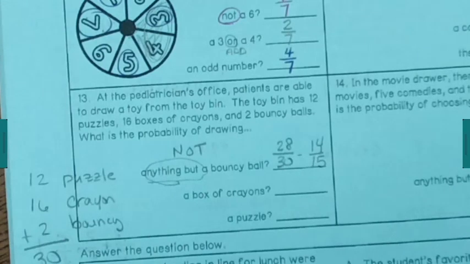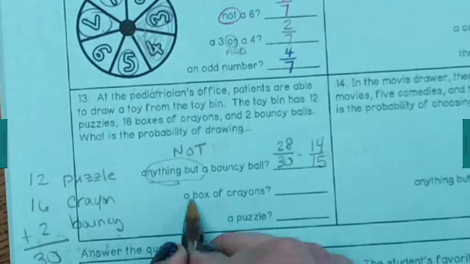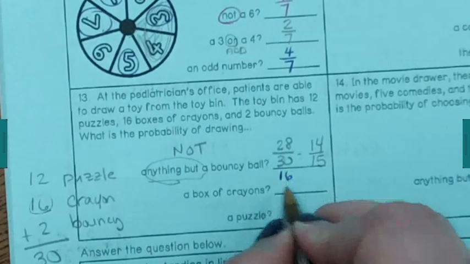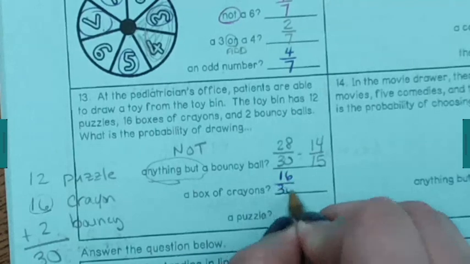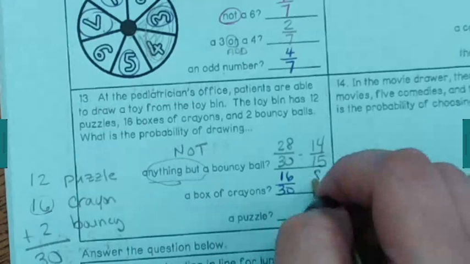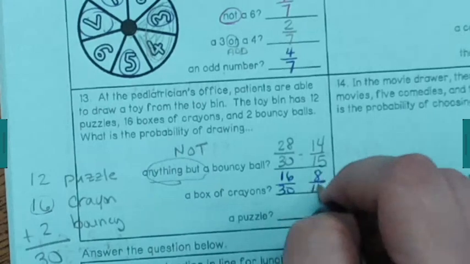All right, next. What's the probability of getting a box of crayons? 16 out of 30. Okay, and those are even, so they can be divided by 2. I'm going to get 8/15.